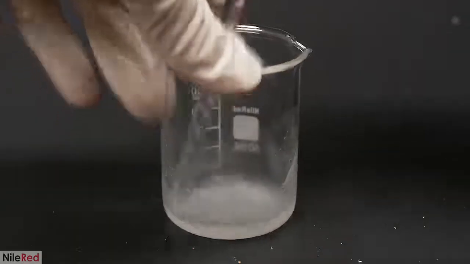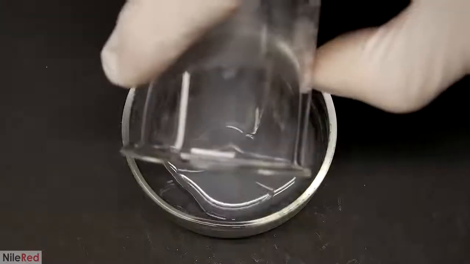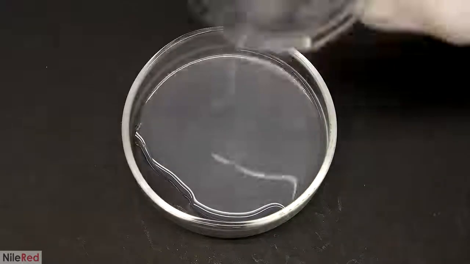Anyway, just like before, it was all dissolved in a minimal amount of acetone and then poured into a glass dish.